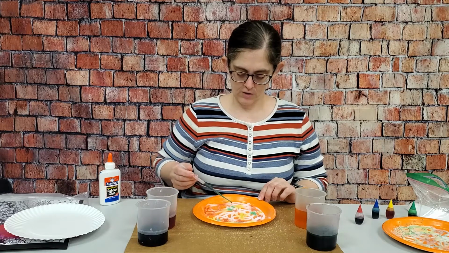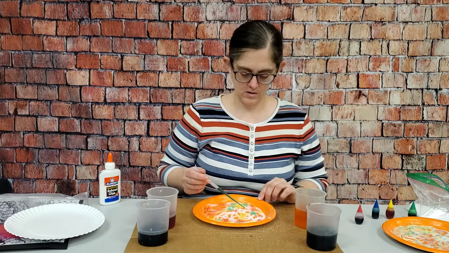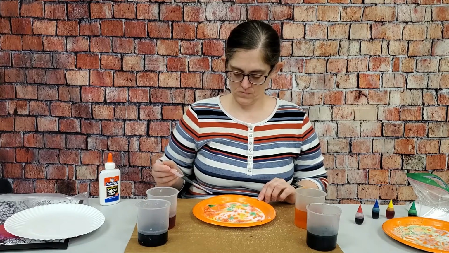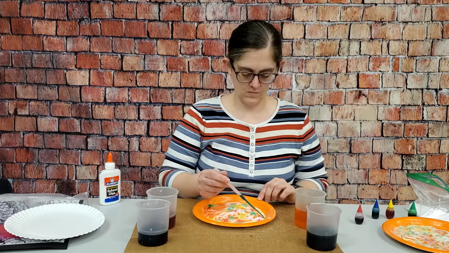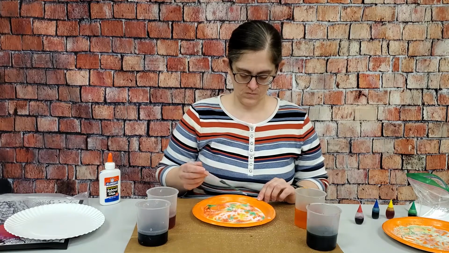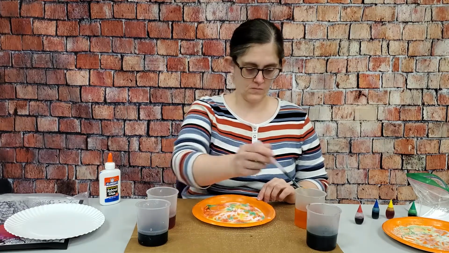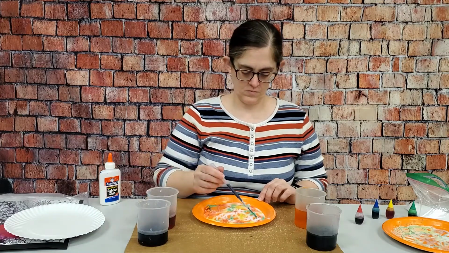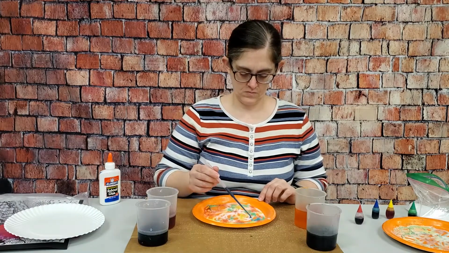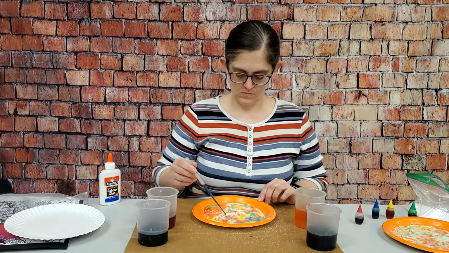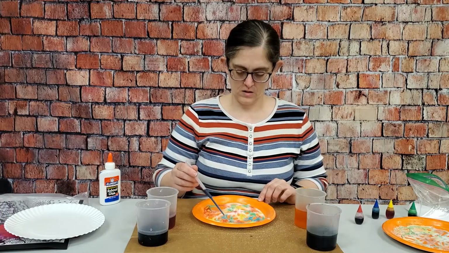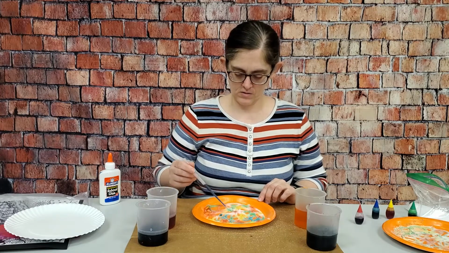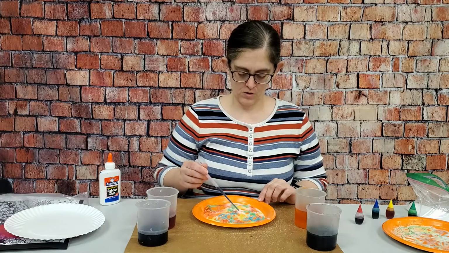So you just cover all of the white with color. And it'll kind of ooze out a little bit so that it covers more.